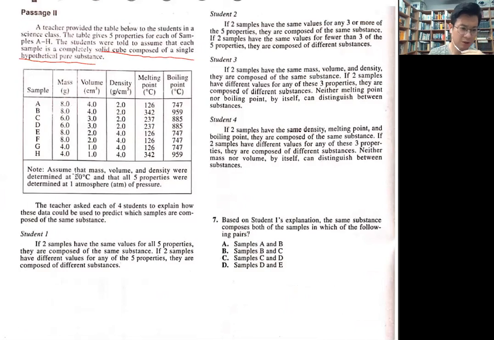Student 1 explains how data could be used to predict which samples are composed of the same substance. If two samples have the same value for all 5 properties, they are composed of the same substance. If two samples have different values for any of the 5, they are composed of different substances. Okay.